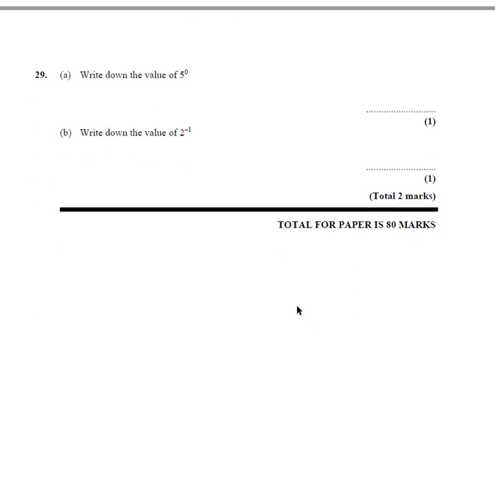Question 29. You should write down the value of 5 to the power of 0. You should know what anything to the power of 0 means. Okay, you should know what that means. If you don't, ask me. 2 to the power of minus 1 is something I don't think we've done yet. We can do that in class.